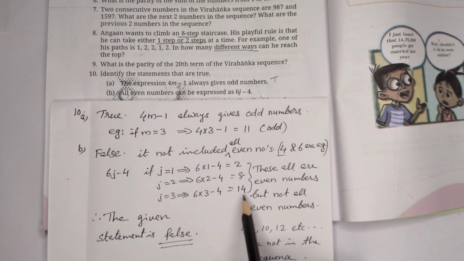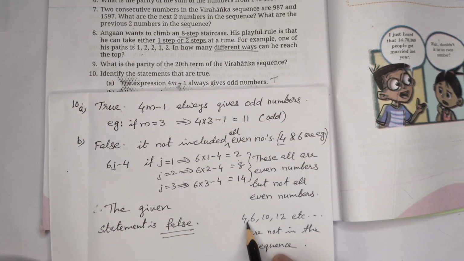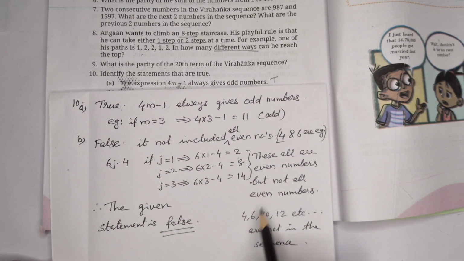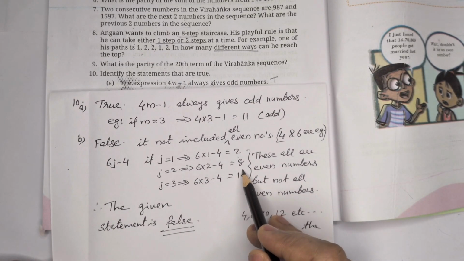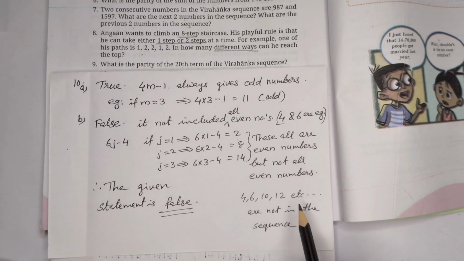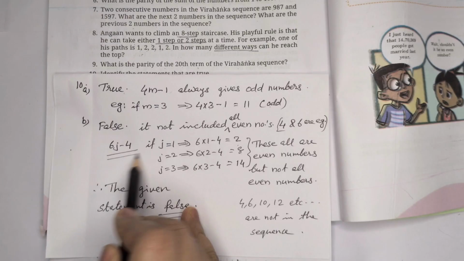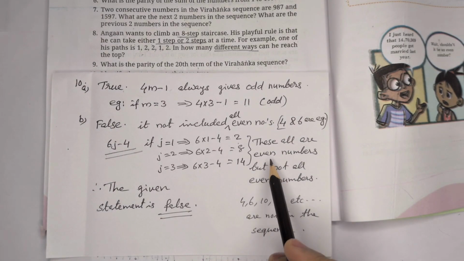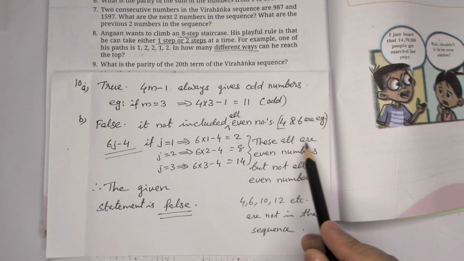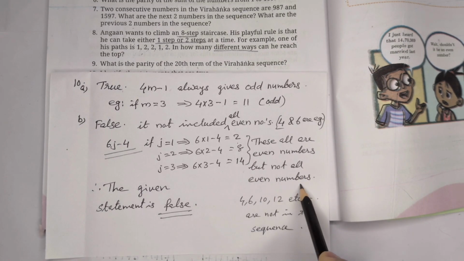Here all even numbers are not coming. After 2, 4 is not there. 6 is not there. Then 8. After 8, 10, 12 are not there. Then 14. It is going on that way, which means all even numbers are not coming by this expression. So these all are even numbers, but not all even numbers.